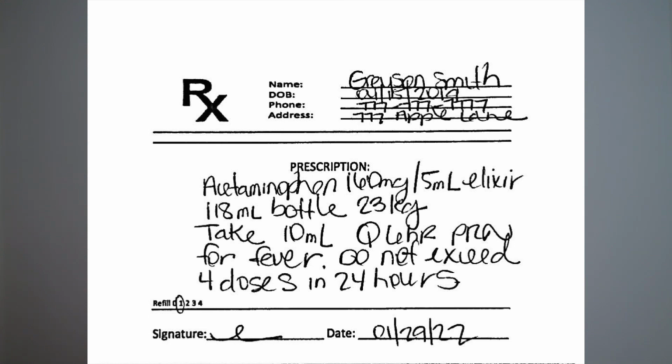Per 5 mils, and it's elixir. So when you see elixir, you'll know it is liquid form. The dosing is a 118 ml bottle, and this is dosed for a pediatric child, so it does require a weight, and it is always weight-based for children, and so they always want you to make sure you include the kilograms. So this child weighs 23 kilograms.